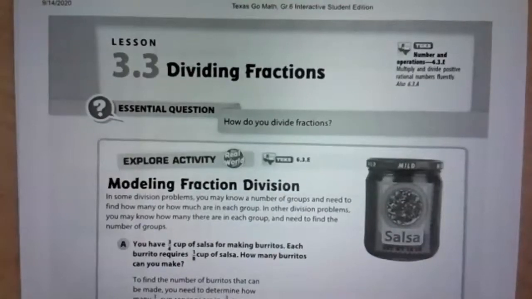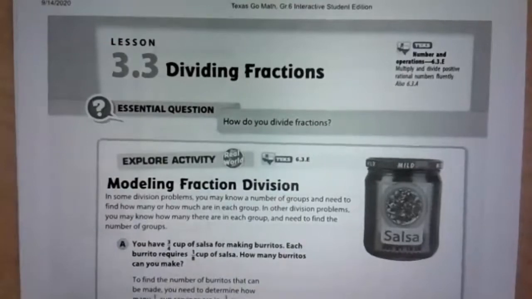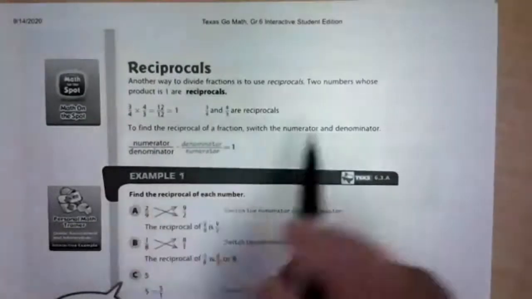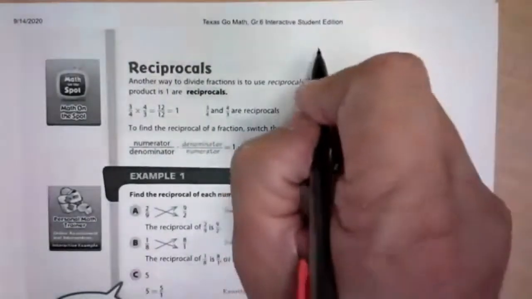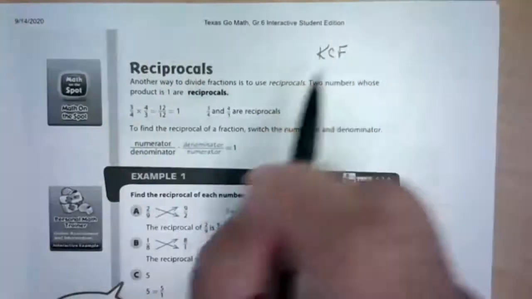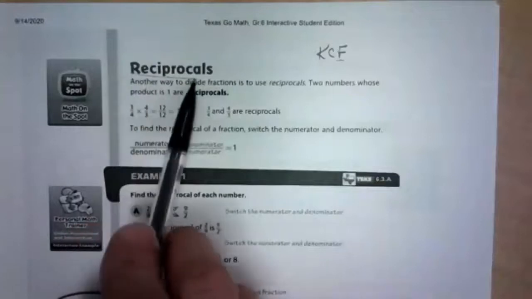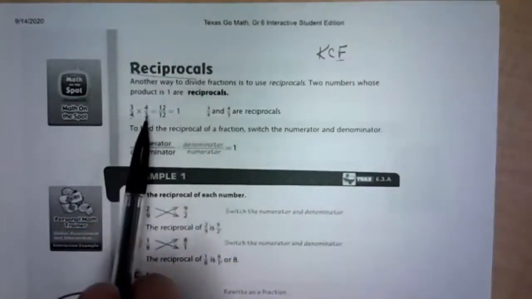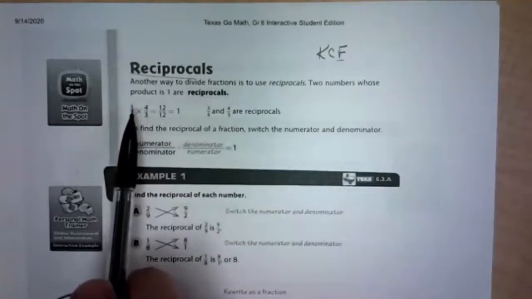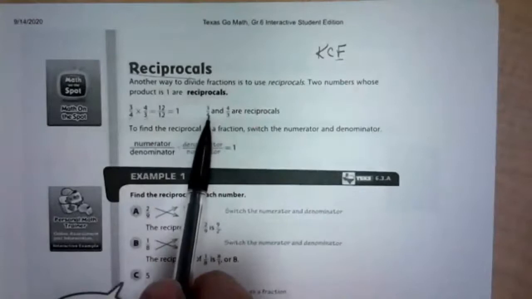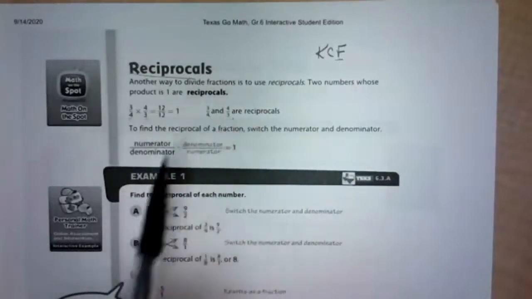So dividing fractions. Let's talk a little bit about how that works. The first thing you need to know is what a reciprocal is. The process we're going to use to divide fractions is keep, change, flip. The flip part is the same as a reciprocal. If you take a fraction and flip it, changing the numerator and denominator, that's called the reciprocal. So the reciprocal of 3/4 would be 4/3.